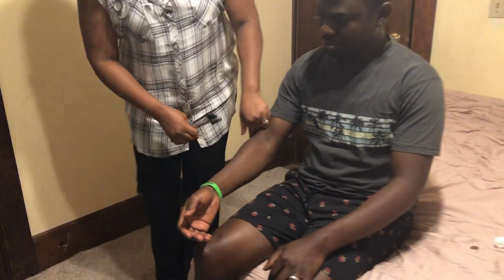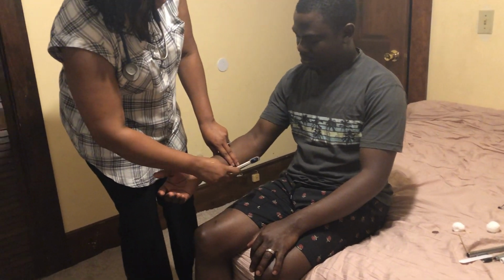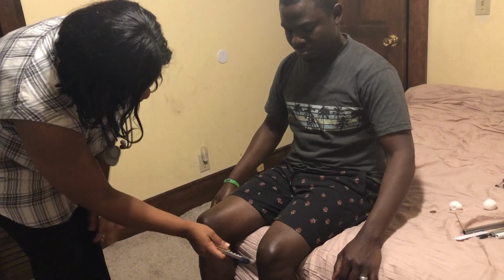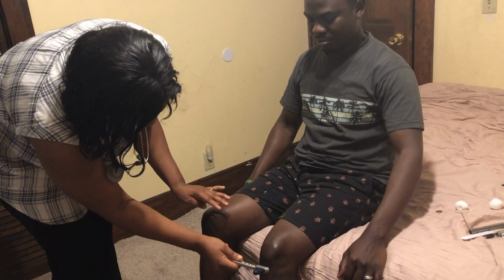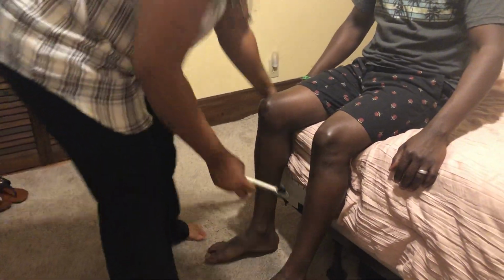The brachial, we assess this area. The patella, we assess below the knee cap. You want to make sure the patient's feet are dangling. In the Achilles, we go to the back of the leg.